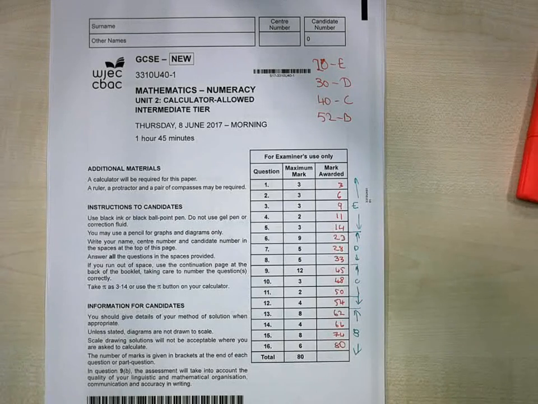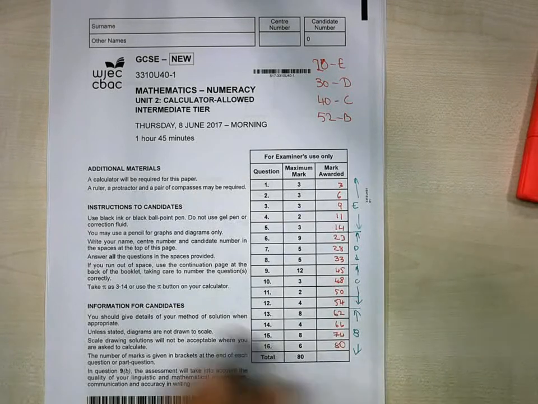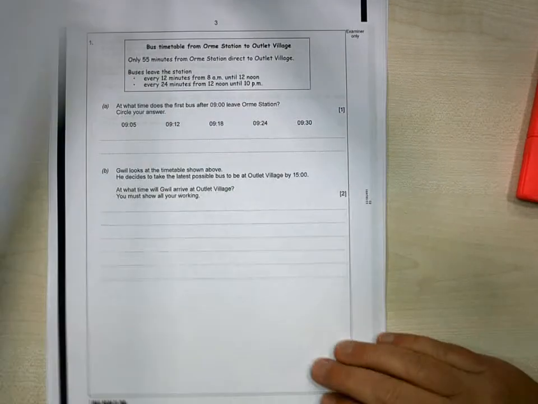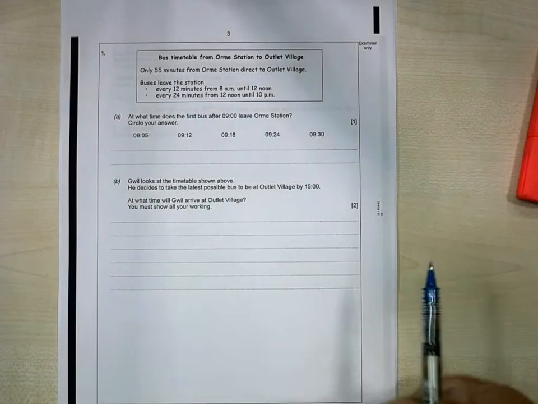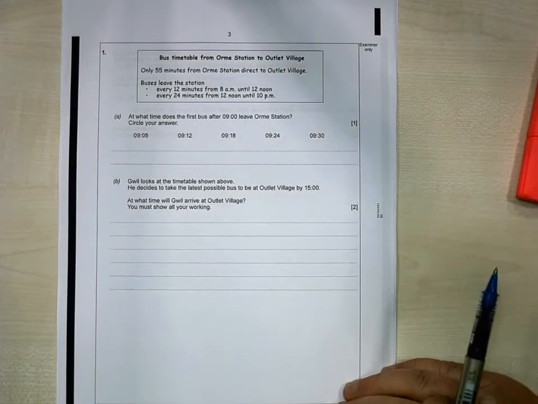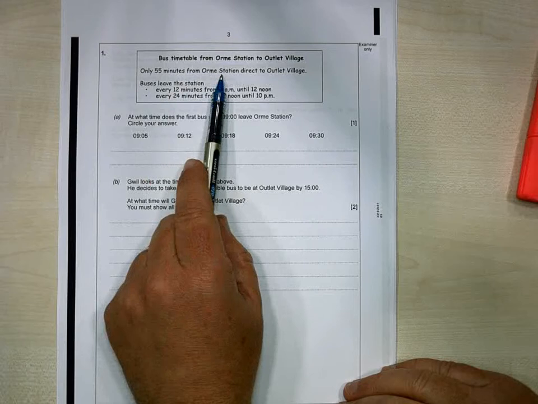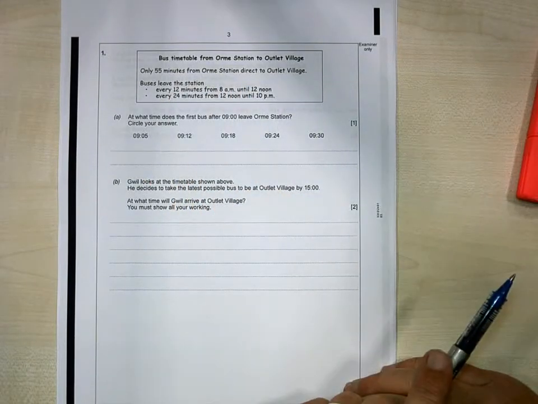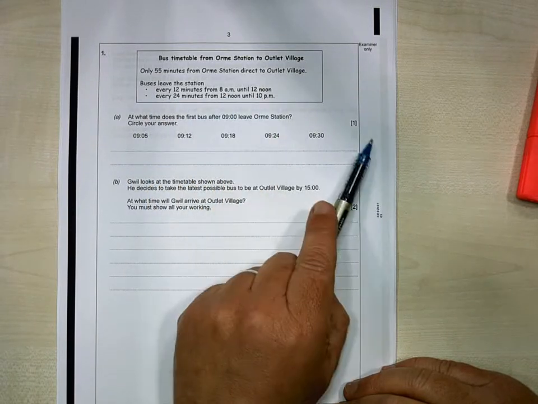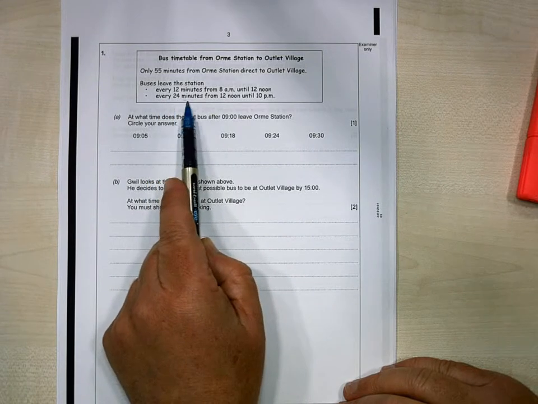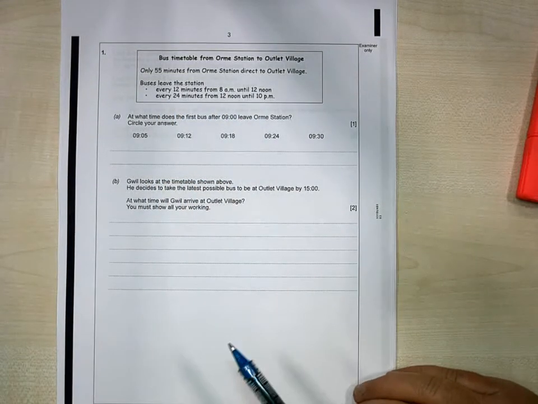Tonight we're looking at working through the intermediate numeracy paper, paper 2, calculator allowed, from June 2017. Question 1. We've got information on a bus timetable from Orme Station to Outlet Village. It only takes 55 minutes from Orme Station to the Outlet Village, and buses leave the station every 12 minutes from 8 AM until 12 noon, and after that every 24 minutes from 12 noon until 10 PM.